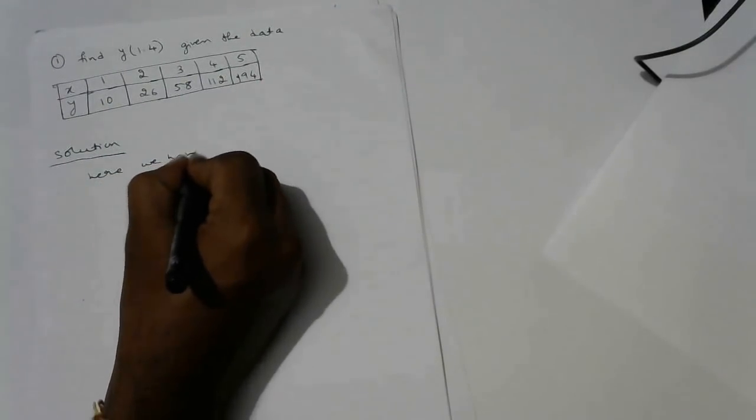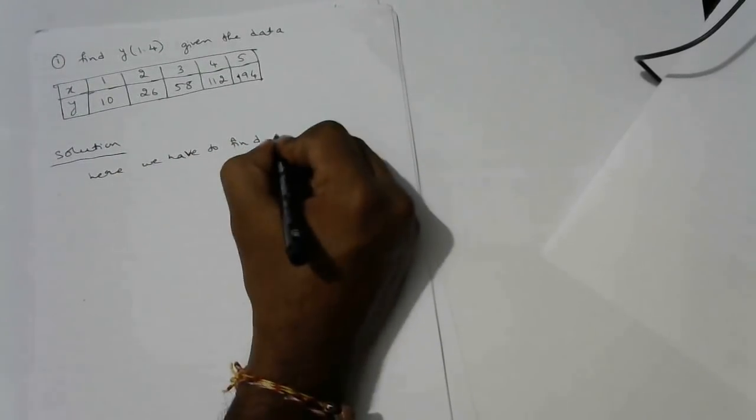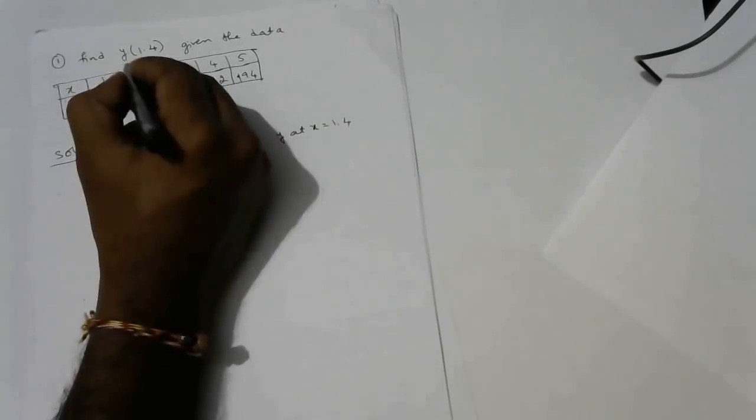So solution. Here we have to find y at x equal to 1.4. So this is your x value, right? So x is equal to 1.4.